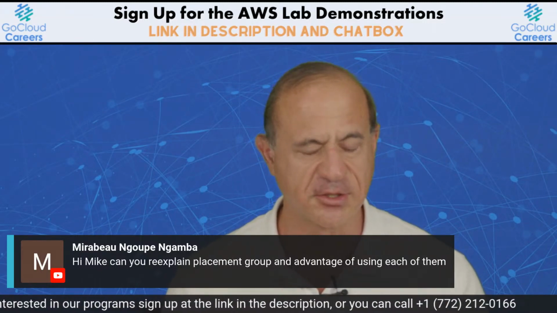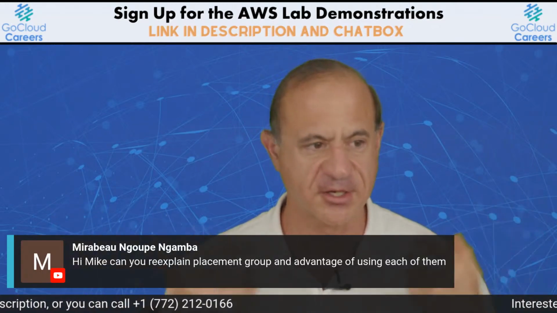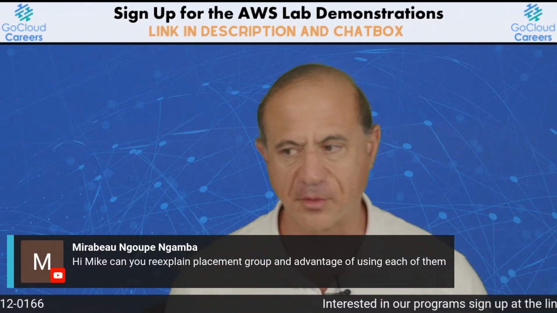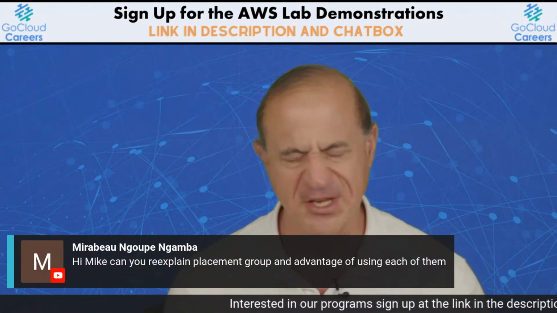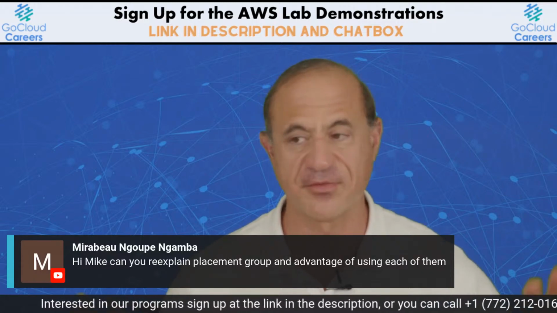What's the next thing that you need to do? A spread placement group. What's that? Put your stuff in multiple racks in the same data center. Now you've got availability. But what problem do you have? It's slightly slower, but it's still fast. And partition placement group is put your stuff across multiple data centers. Slower speed, but much more availability and redundancy. Good question.